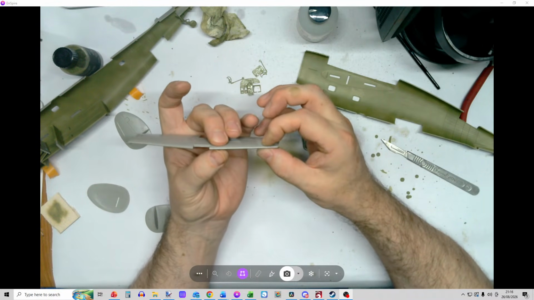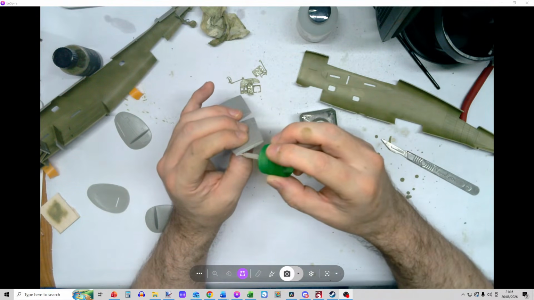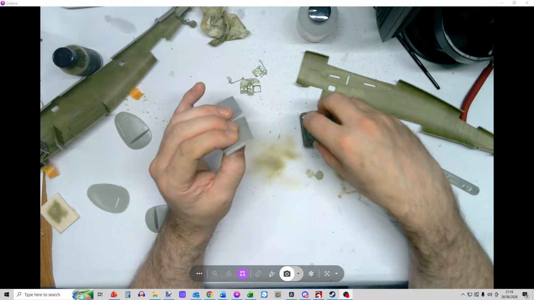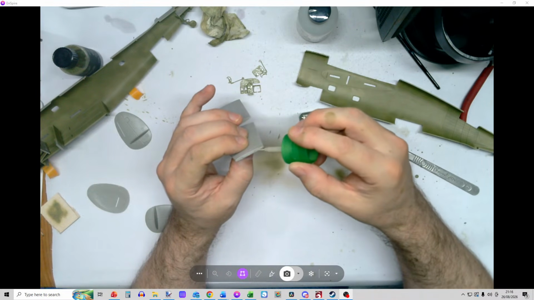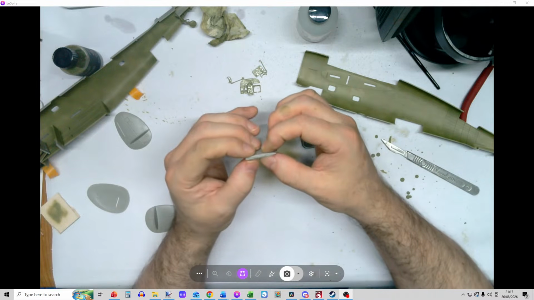So this works for fuselages, main wings, anywhere where you've got a large area to join together that's going to take longer than the evaporation time of your cement.